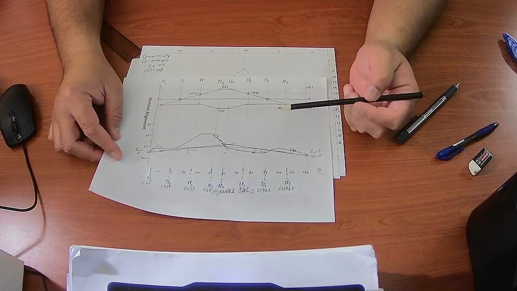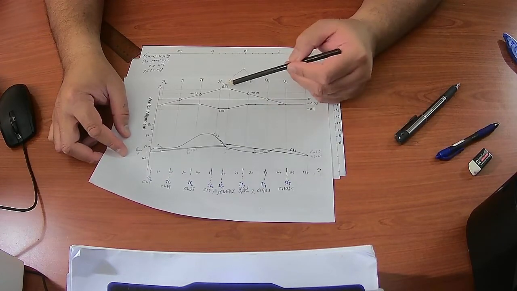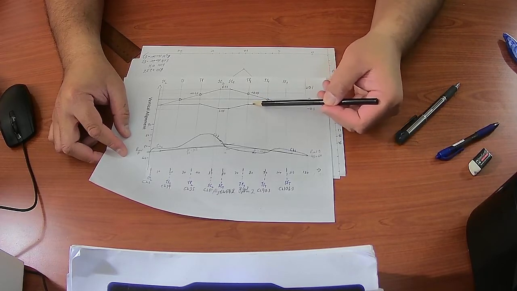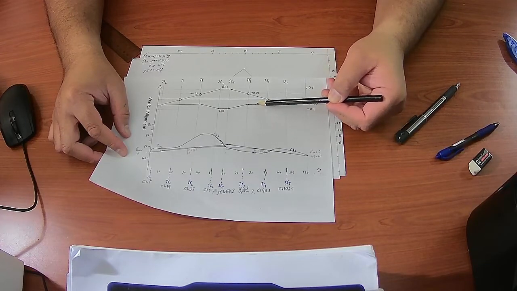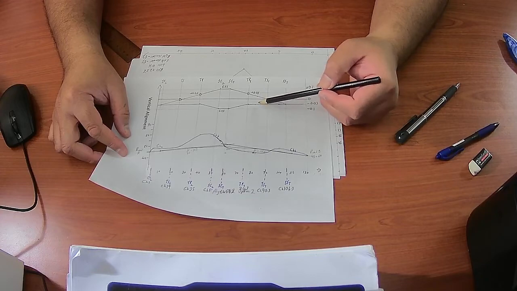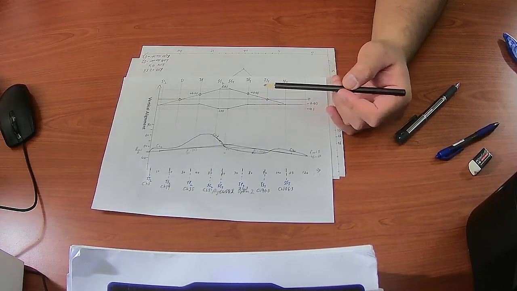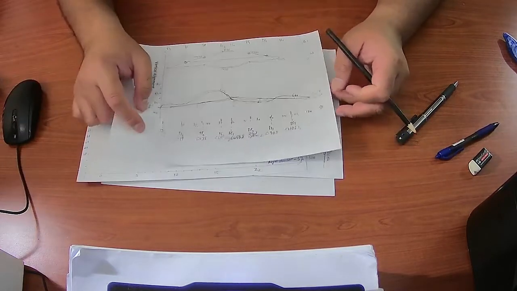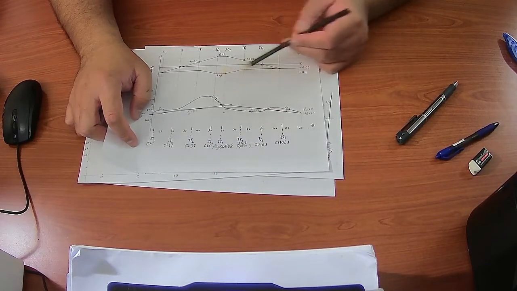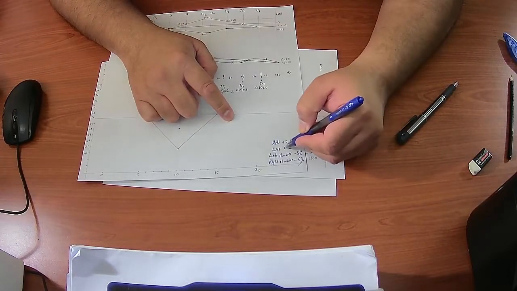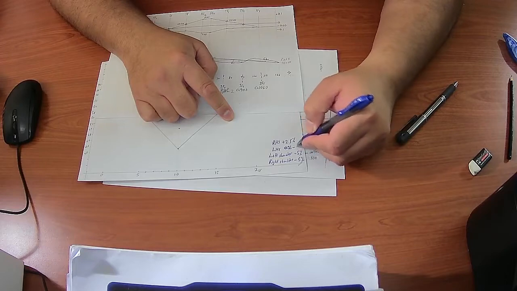At Chainage 80, you get the right hand side. Right hand side here is positive 2.5, and the left hand side here, it is on the straight line here, meaning that it is... I made a mistake here. This is negative 3. Again, I made a mistake here. Okay, so on the left hand side is negative 3. So here, left hand side is negative 3%.